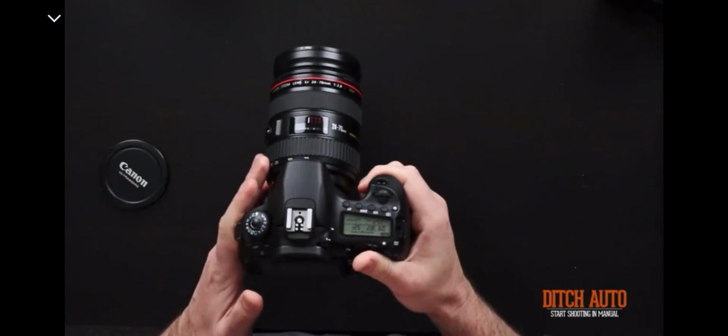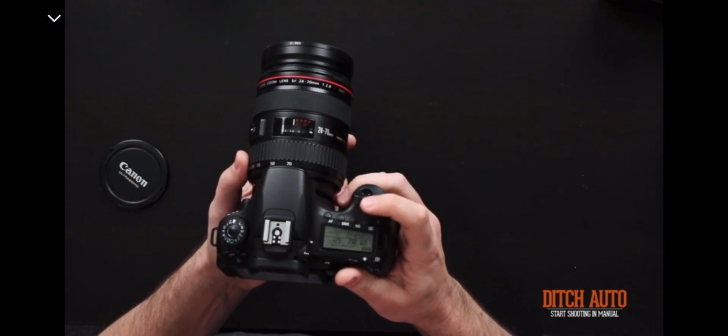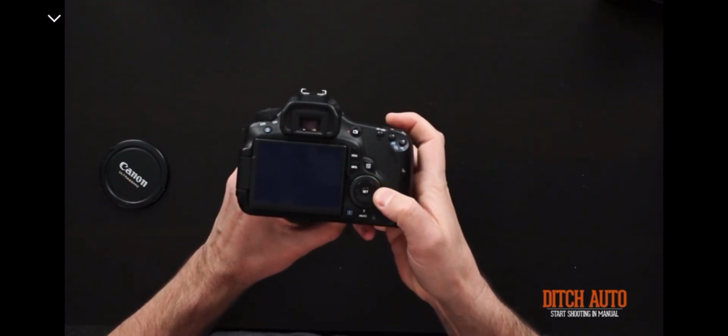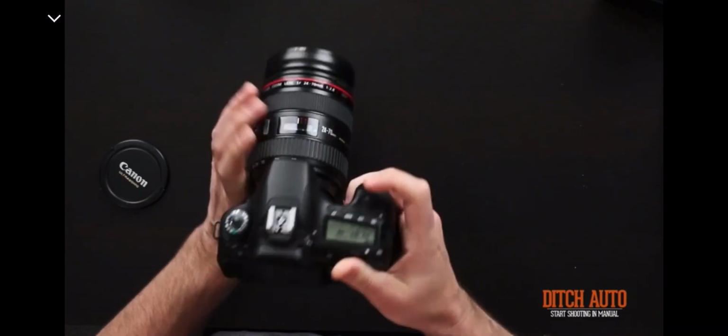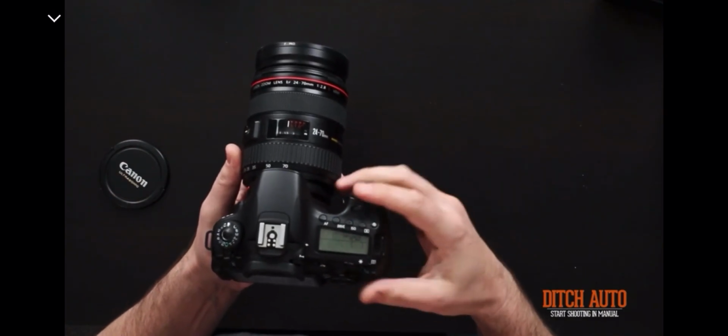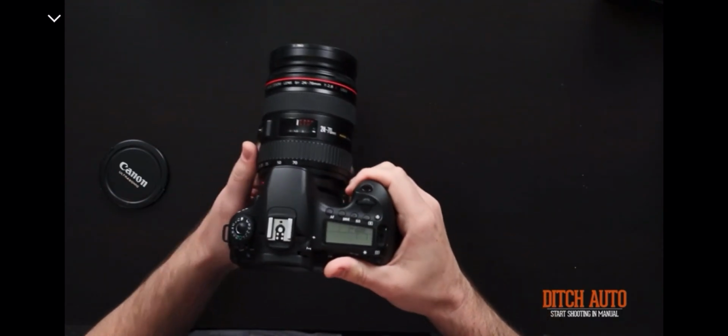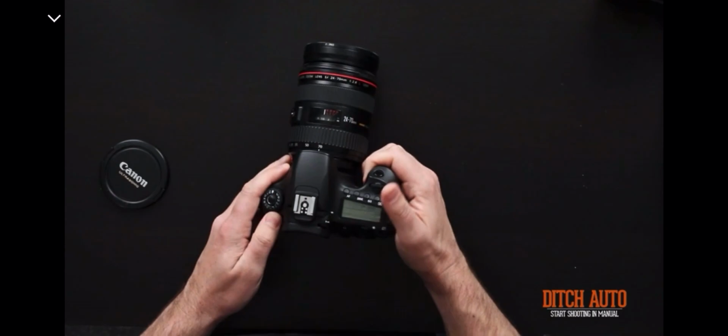On this camera, which is the Canon 60D, we can adjust our shutter speed with this rocker right here. We could adjust our aperture with this rocker back here. And then we can adjust our ISO with this button right here, and then this rocker adjusts that number. Now, different cameras are going to have different settings for that.